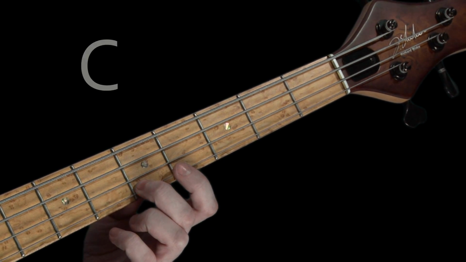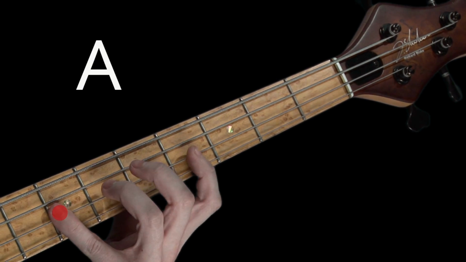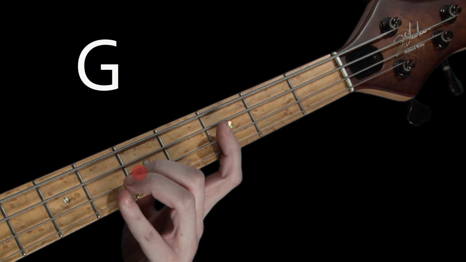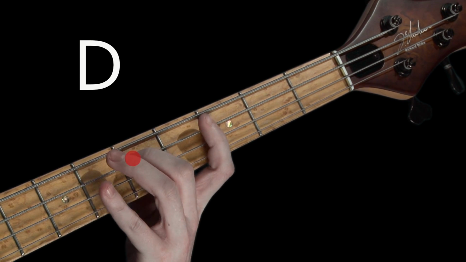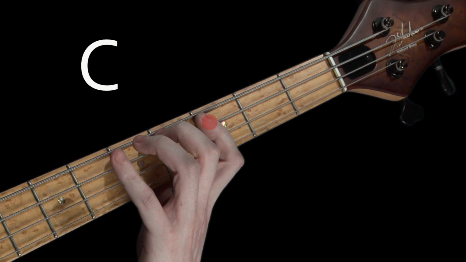C, B, A, G, F, E, D, and back to the root note C.